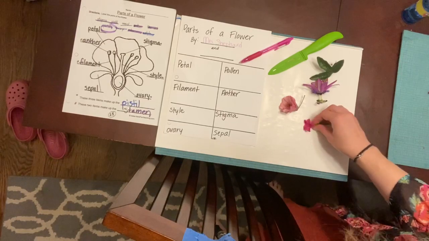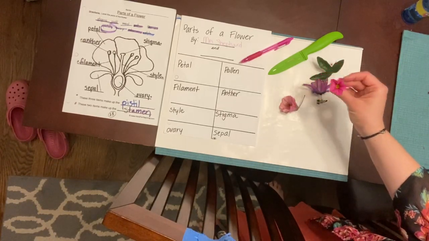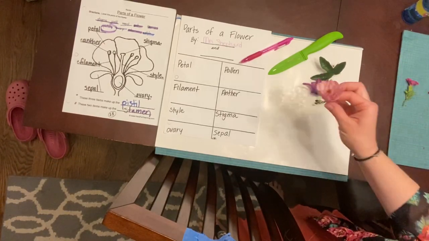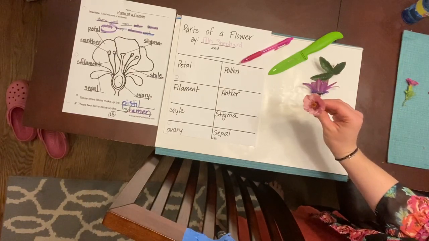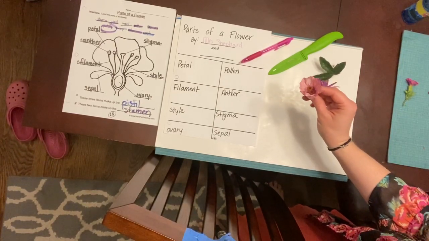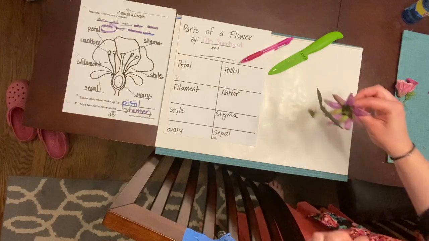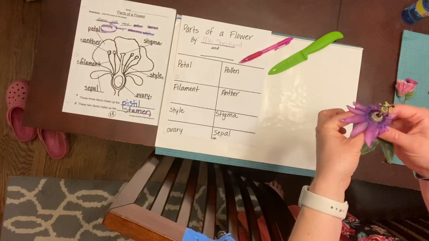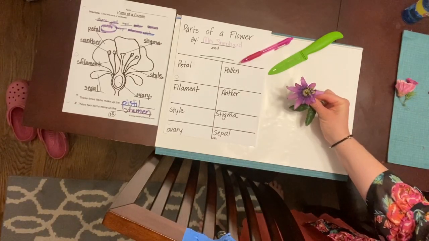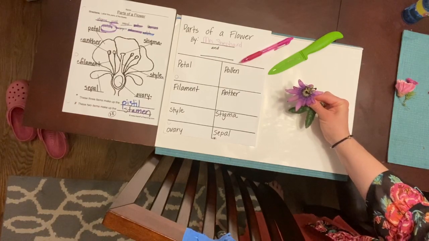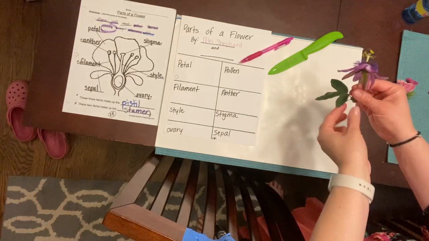So I have 3 flowers. This one's a little small, so I'm going to save that for later. I really like this one, and I think I'm going to do this one second, but I'm going to start with this flower because it's so interesting and I've never seen anything like it. So let's begin. So what I'm going to do is I'm going to first start by separating.